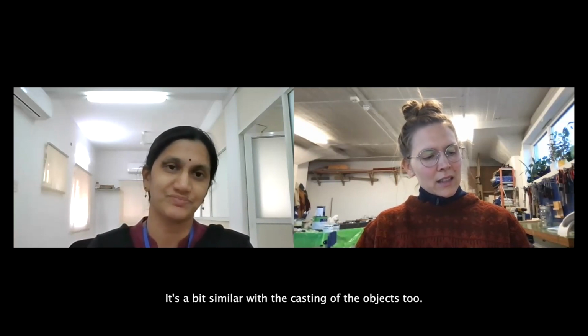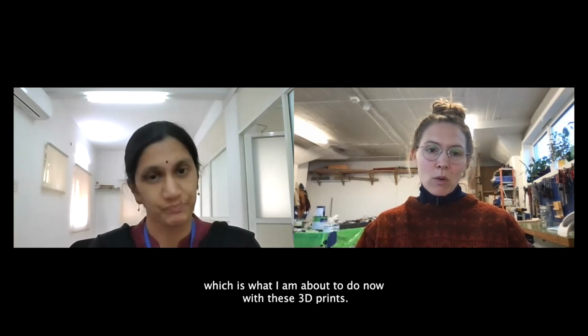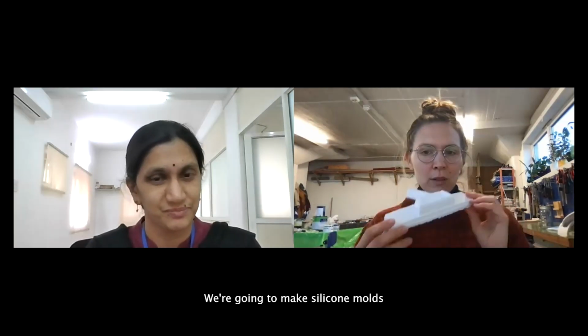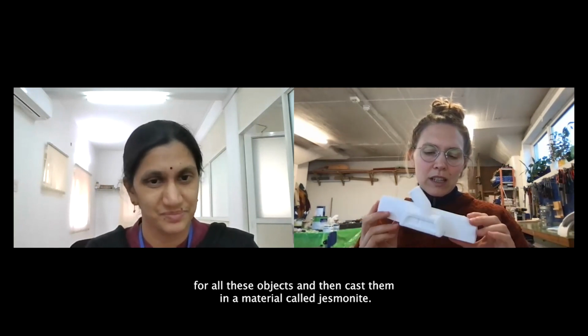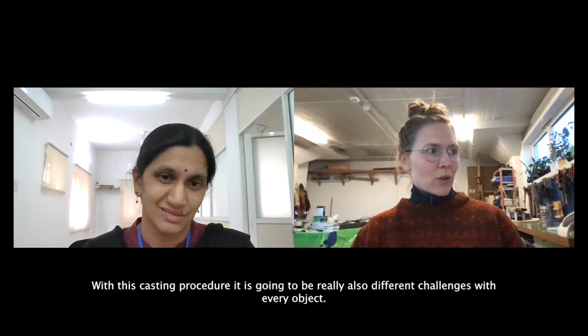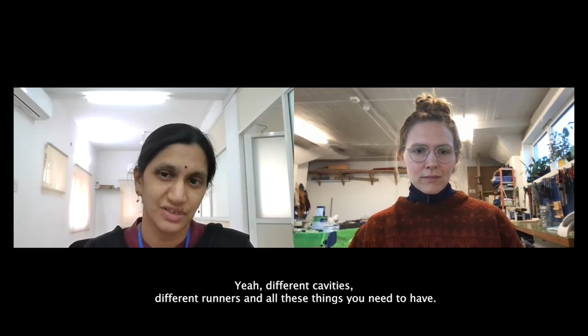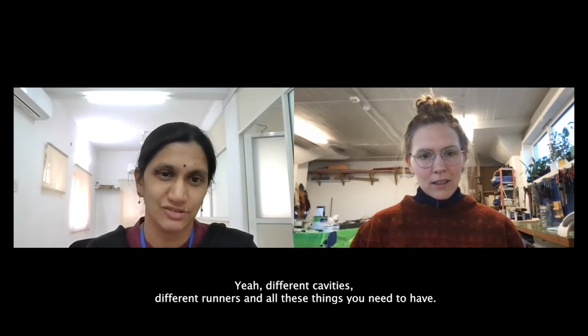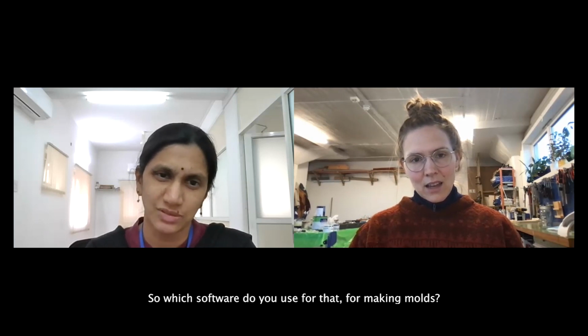It's a bit similar with the casting of objects too, which is what I'm about to do now with these 3D prints. We're going to make silicone molds for all these objects and then cast them in a material called Jesmonite. With this casting procedure, there are going to be different challenges with every object. Yeah, different cavities, different runners, and all you need to have. So which software do you use for making molds?